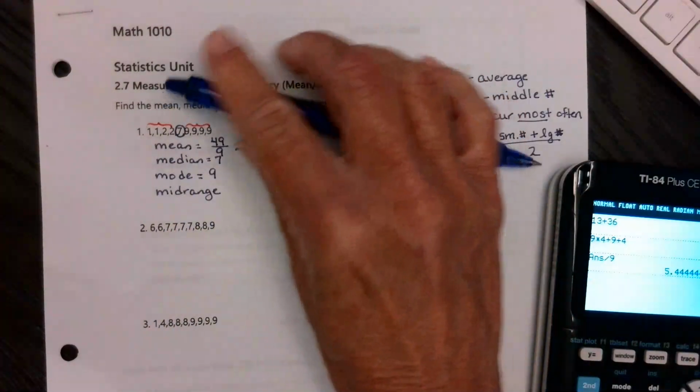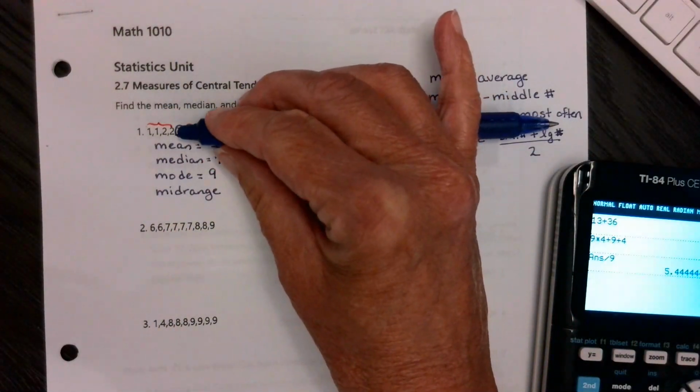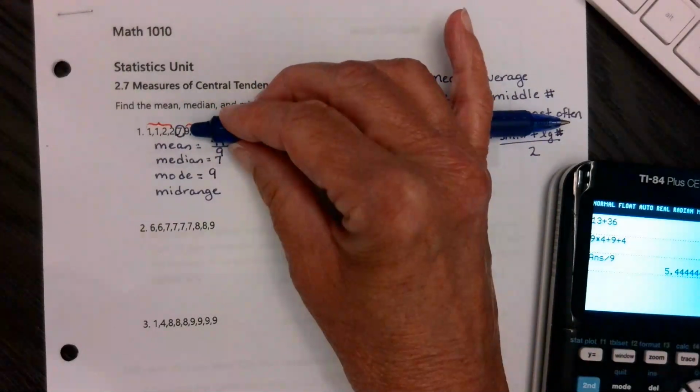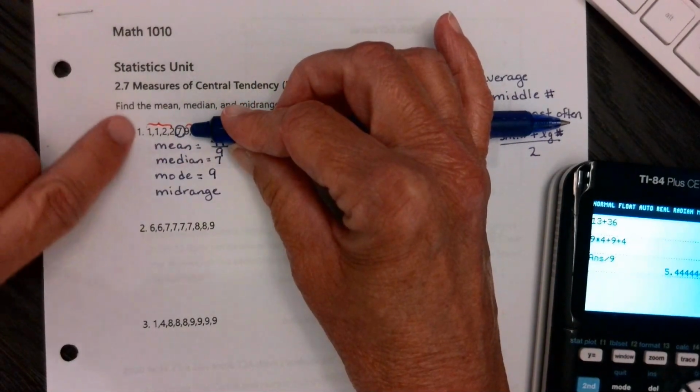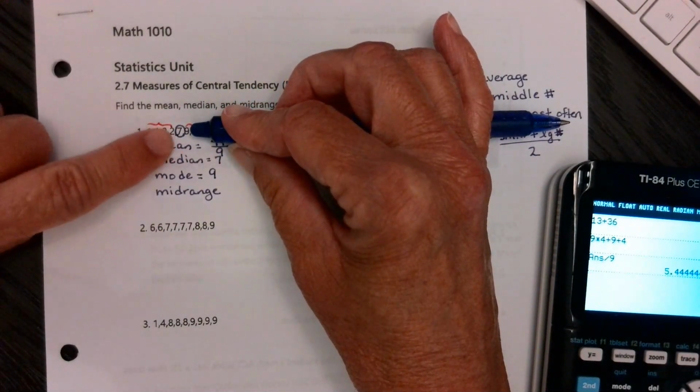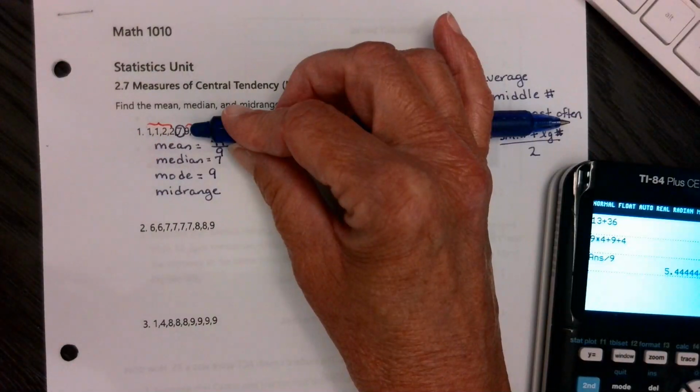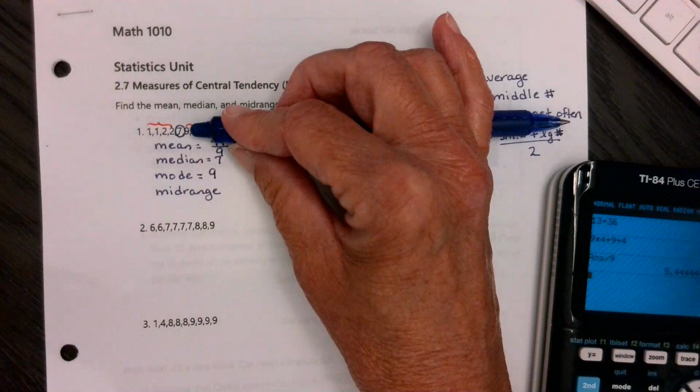Now, had the 9 not been there, like let's say we only had this, then our mode would be 1 and 2 because they're both mentioned twice. If every number is only mentioned 1 time, then there's no mode.